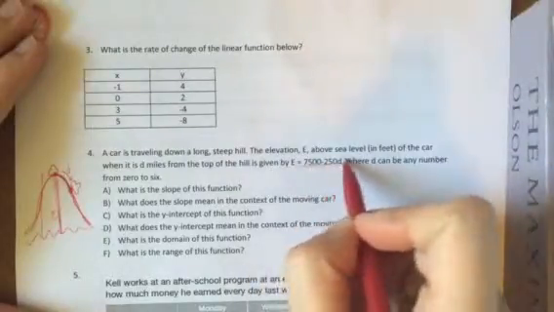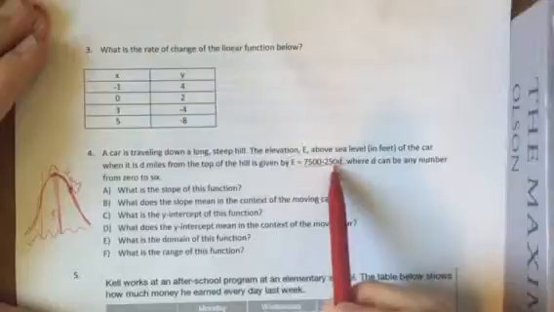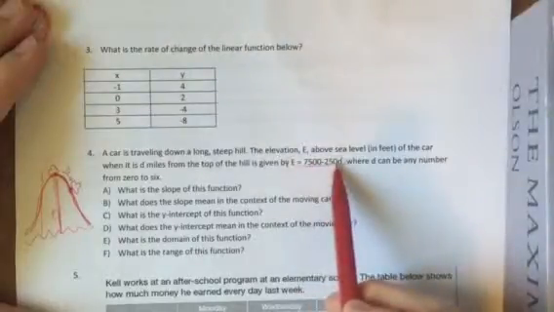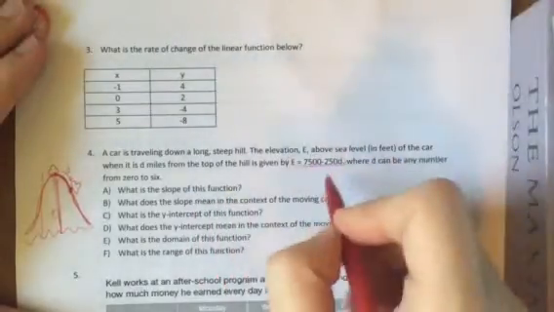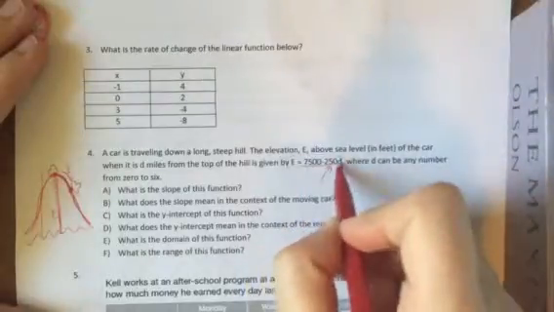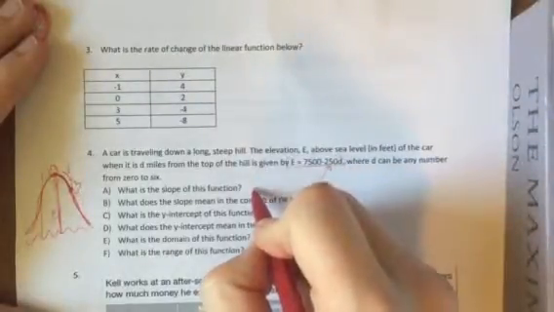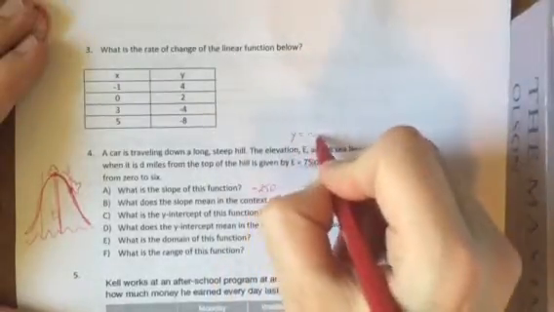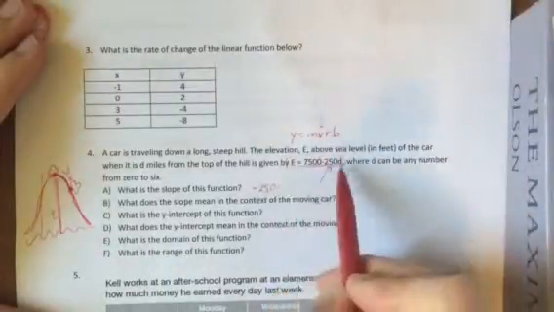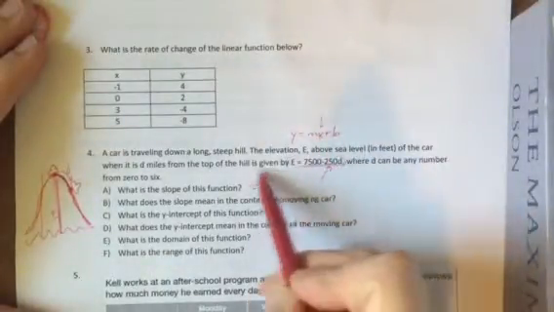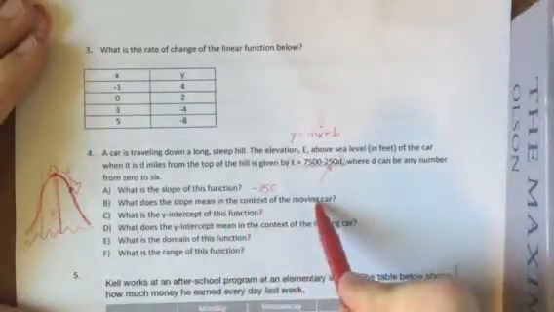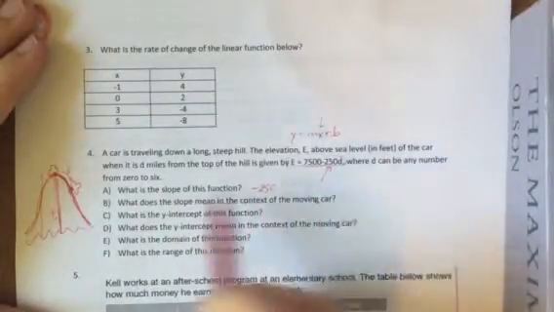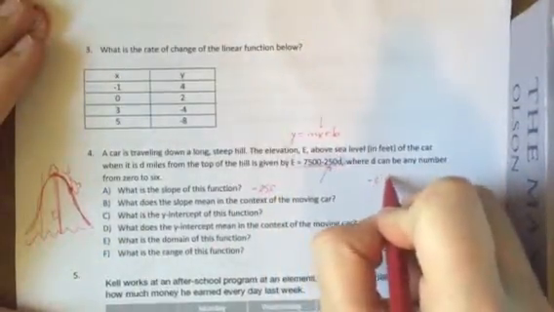This is the equation for what's happening, and that equation has meaning. These numbers in the equation have meaning. When it asks what is the slope of the function, the slope is the number being multiplied by the variable. So this is in slope-intercept form, kind of like y equals mx plus b. The number being multiplied by the x is your slope. So that's negative 250. But what does it mean in the context of the moving car? This is like negative 250 over 1.